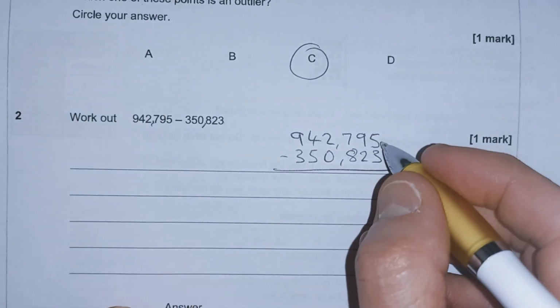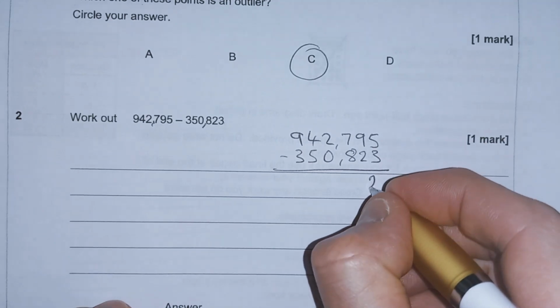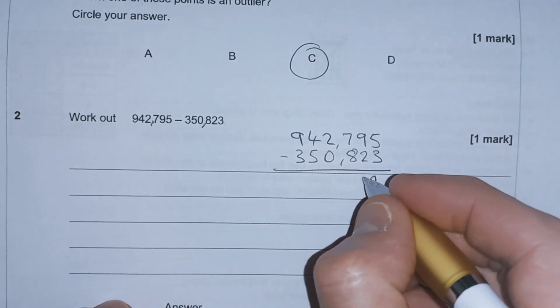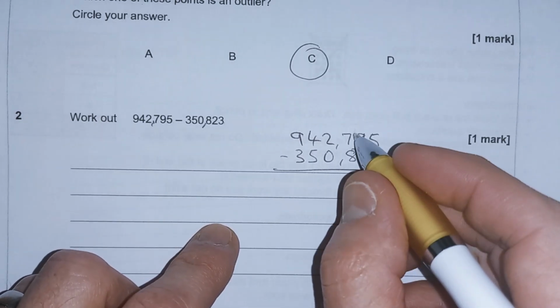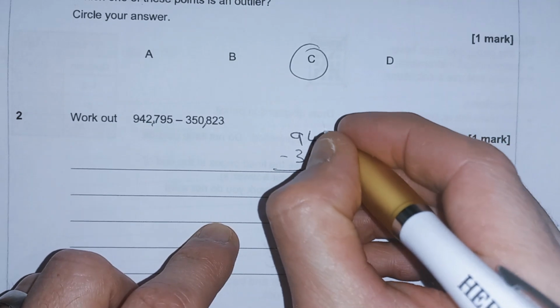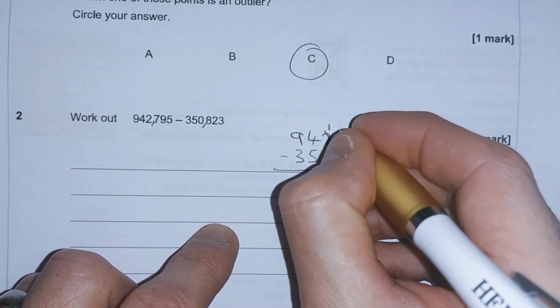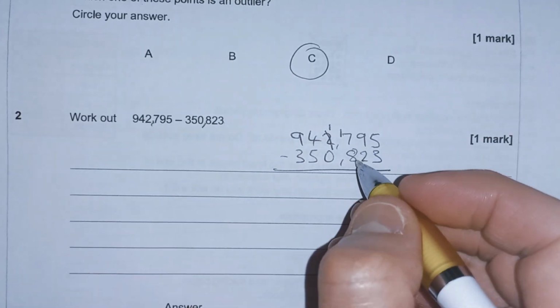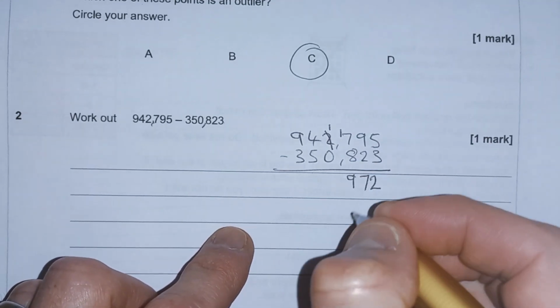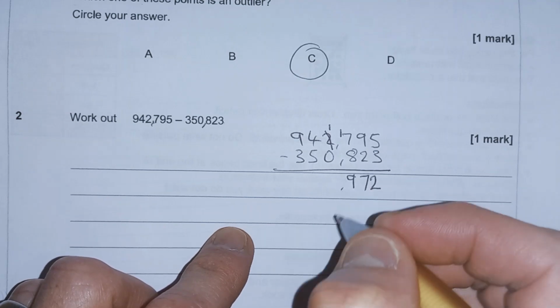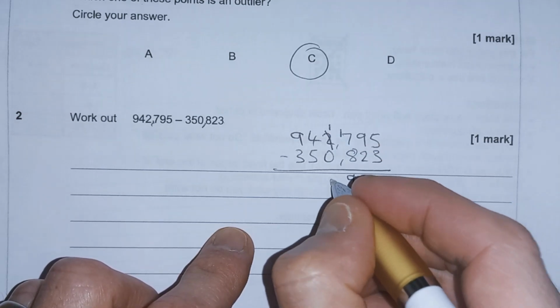Well, let's start off with the units. 5 minus 3 leaves 2. 9 minus 2 leaves 7. 7 minus 8, well, we can't take 8 away from 7 because 8's bigger than 7. So we're going to reduce that by 1 and pass the 1 over. So we've got 17 minus 8. If we count back 8, that takes us to 9. We'll bring the comma down here. 1 minus 0 is still 1.